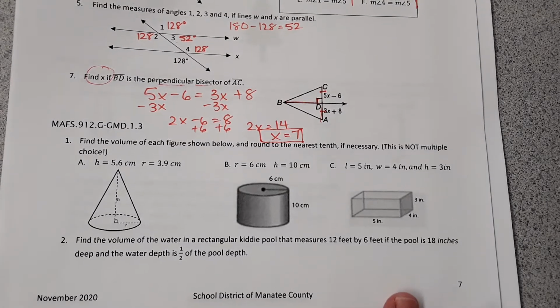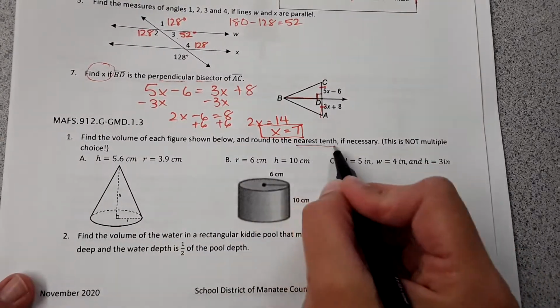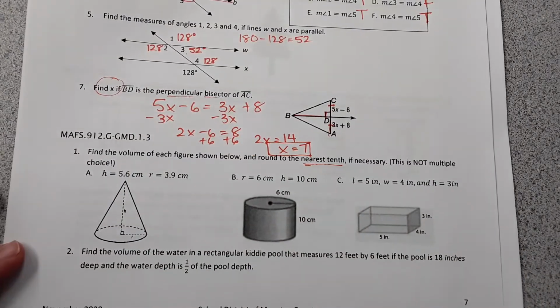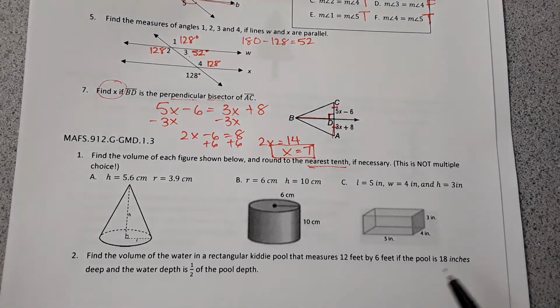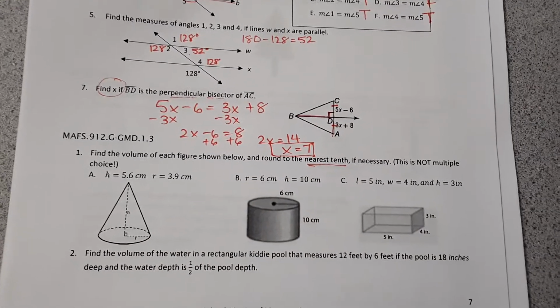Okay, so the instructions say find the volume of each figure shown below and round to the nearest tenth. So if we have to round, we're rounding to the nearest tenth. Says it's not multiple choice. Of course, the exam will be multiple choice. It's saying that you have to solve each one of these individually, not choose A, B, or C.